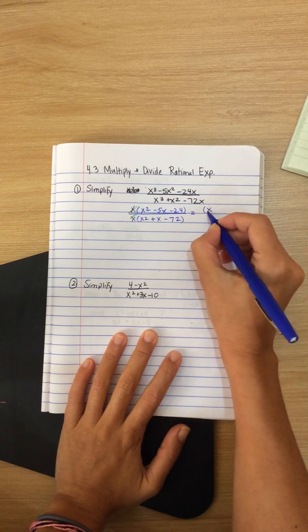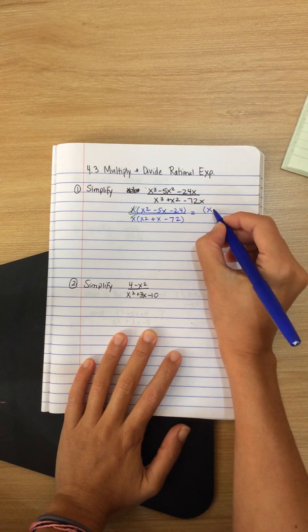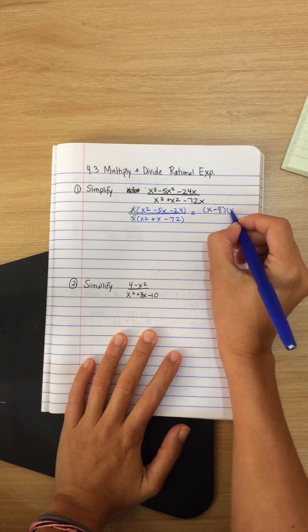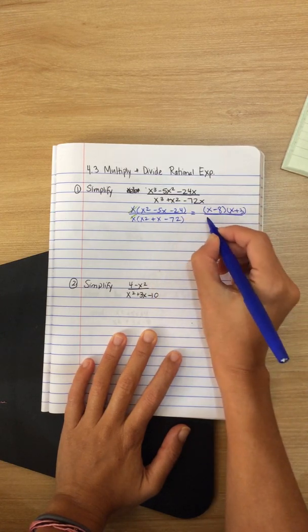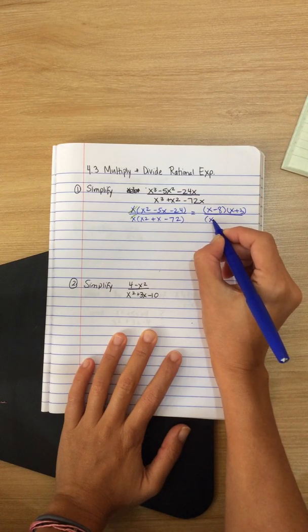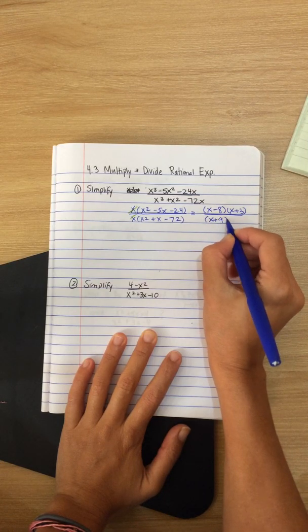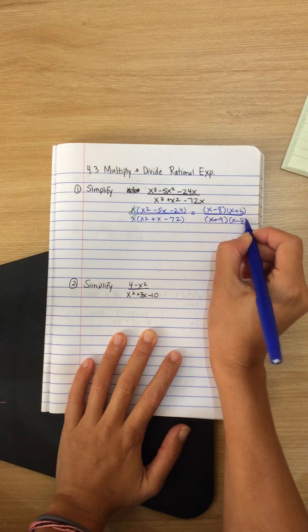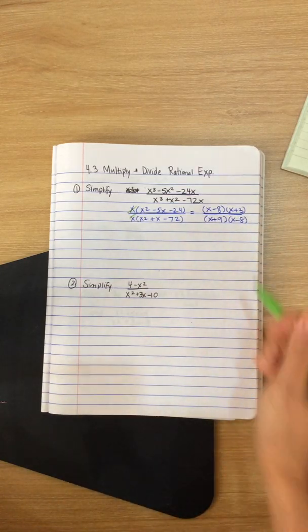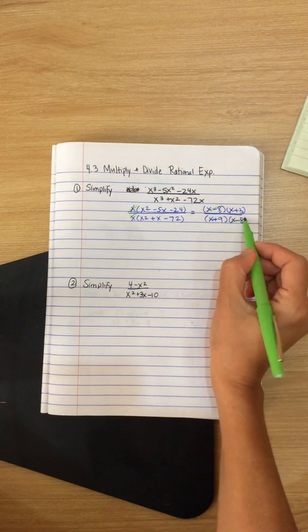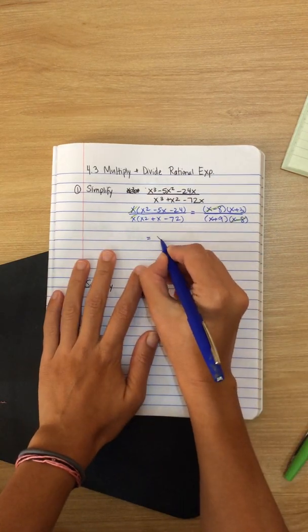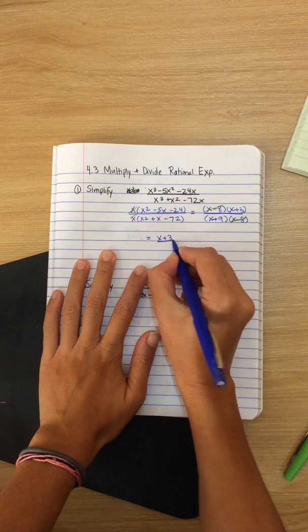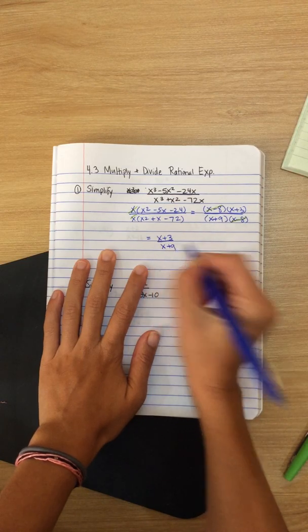Because this works out, right? This is x minus 8 and then x plus 3. Yep, that gives me that 5 in the middle. And then down here, I'm noticing I can do plus 9 and minus 8. Again, so I can factor these out because x minus 8 over x minus 8 is just 1. So this whole thing simplifies to x plus 3 over x plus 9.